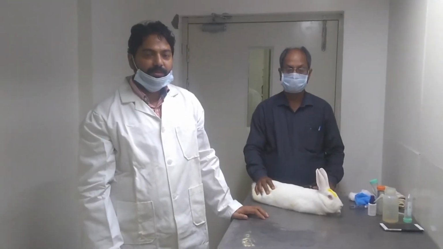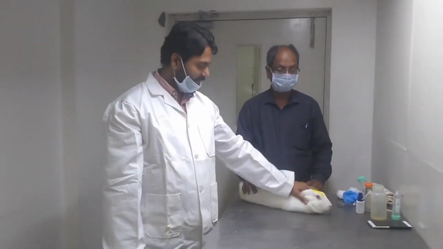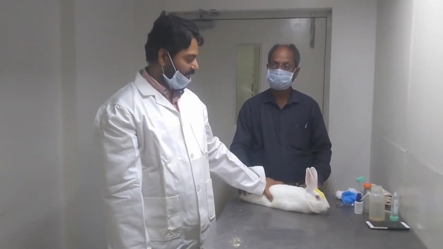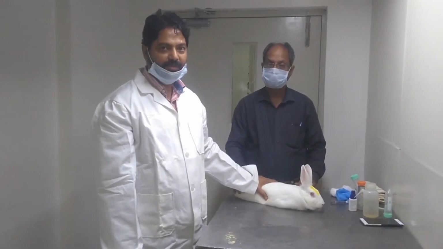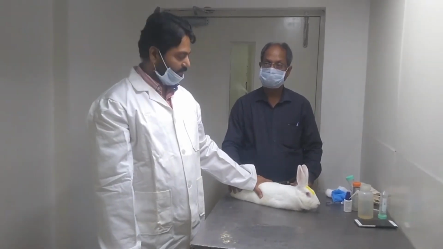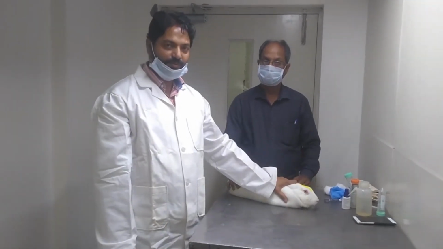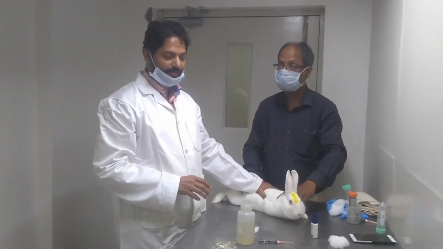So now we have prepared the emulsion and have come to the animal house. This is our rabbit, which will be immunized, and before immunization, we have to take a pre-immune bleed, so that we can later compare the serum and the antiserum. Now we are preparing to immunize.